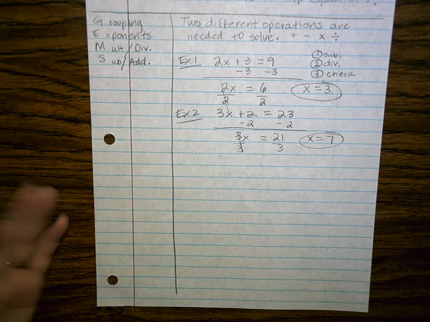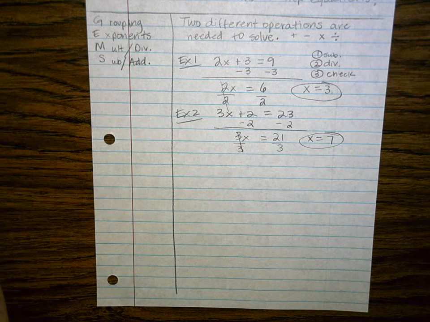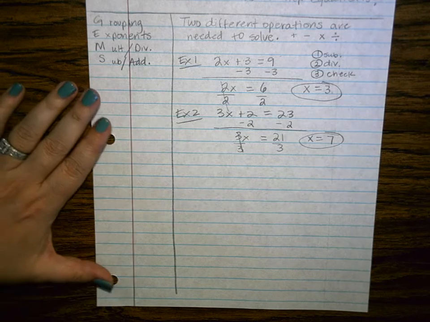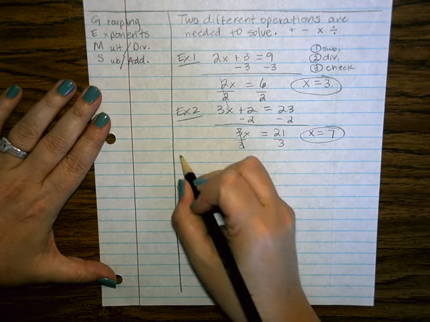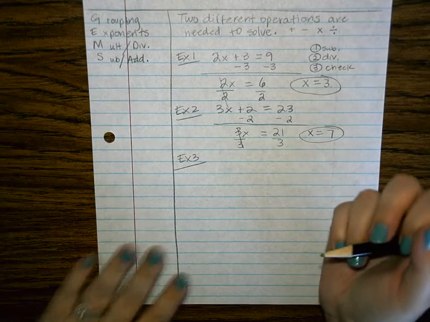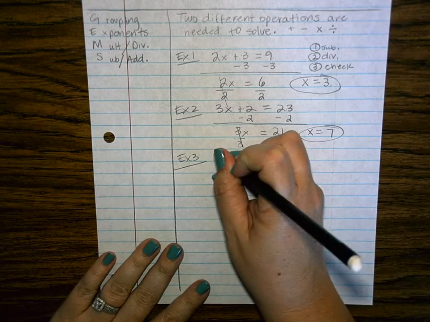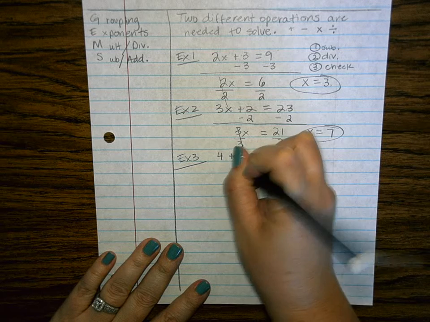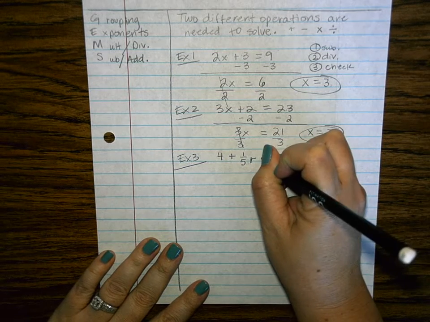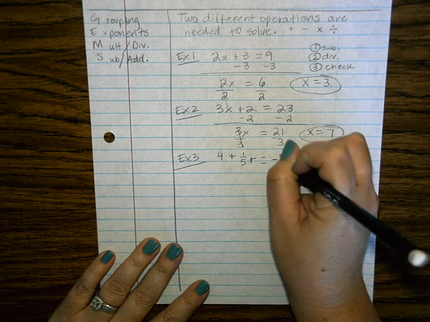Alright, so we've done really basic problems here, but we probably should do one with a fraction. Don't you think? Just to be safe? Okay, so example 3. We have 4 plus 1/5 r equals -1.